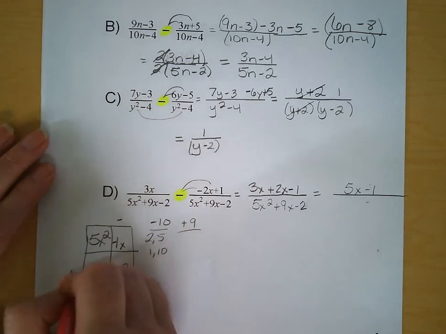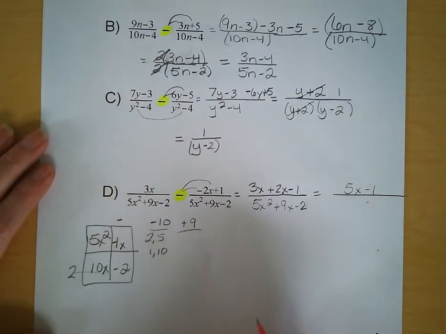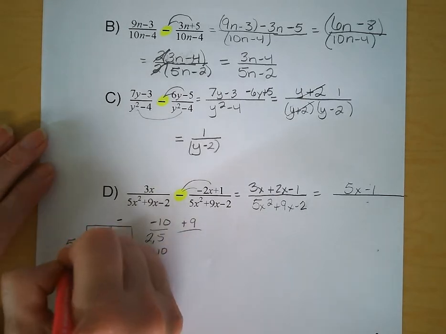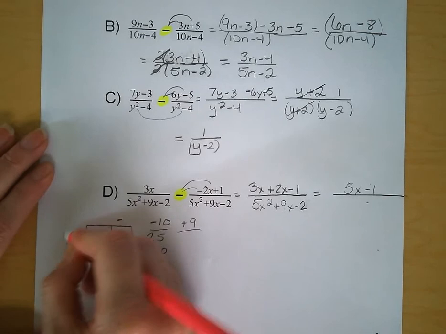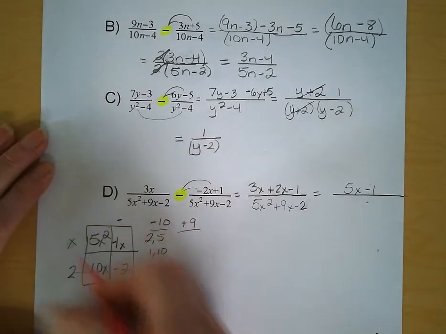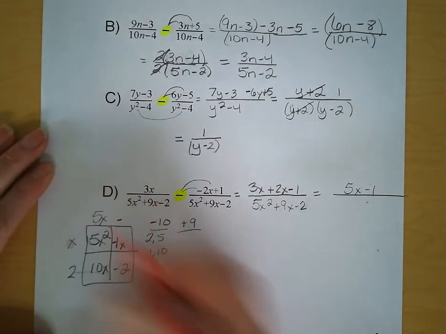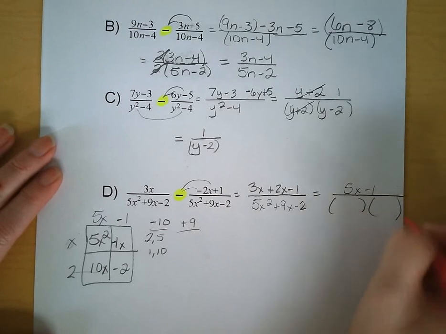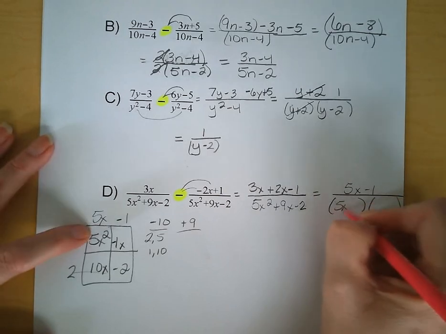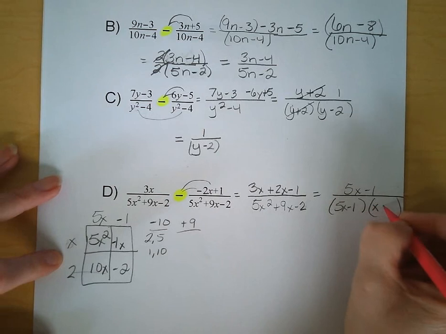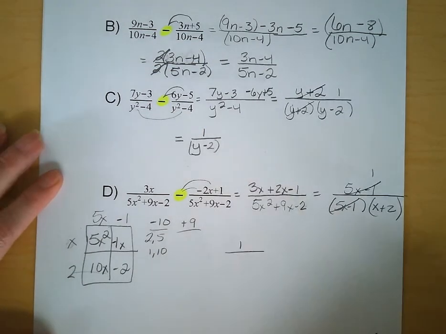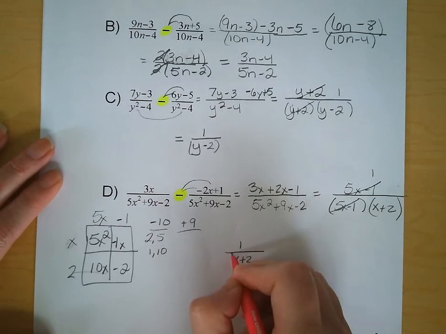All right, so let's pull out our common factors. There's a 2 in common in 10x and 2. There's an x in common in the first row. There's a 5x in common in the first column, and there is a negative 1 in common in the second column. So we've got 5x minus 1 and x plus 2. The 5x minus 1s are going to cancel out, and we're left with 1 over x plus 2.